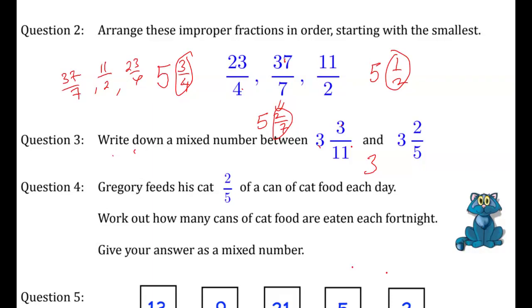Just pick any fraction between 3/10 and 2/5. You can pick, for example, 3/7, which is between them. There is no single correct answer, so if you tell me your answer, I can tell you if you are right or wrong.